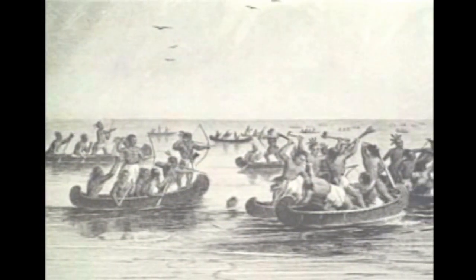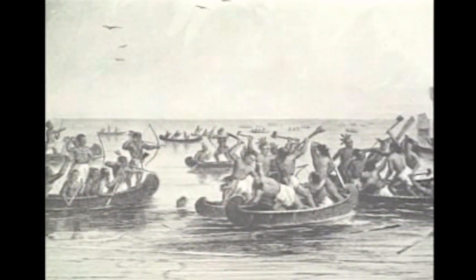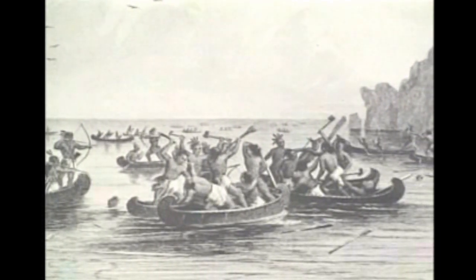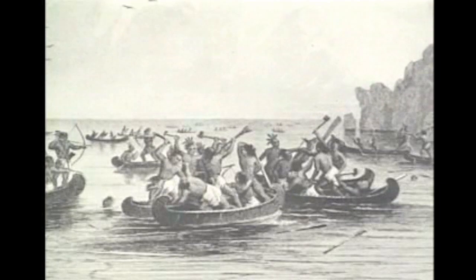The Iroquois language was quite different from Algonquin, and this inability of the two groups to communicate was much of the reason that a perpetual state of war existed between them.